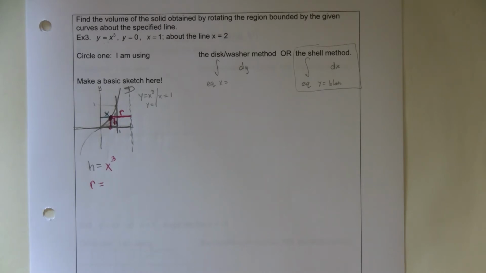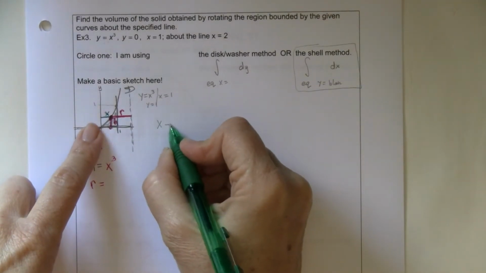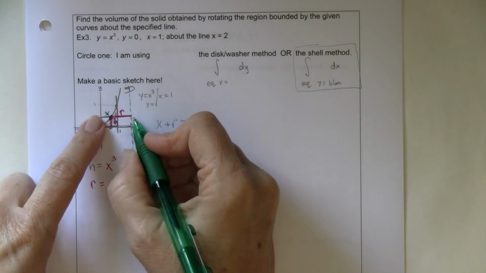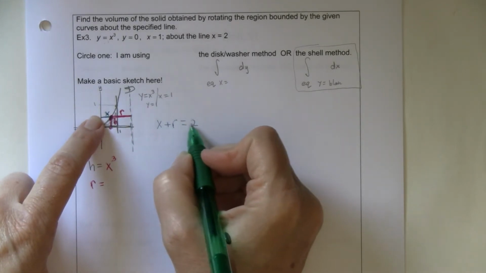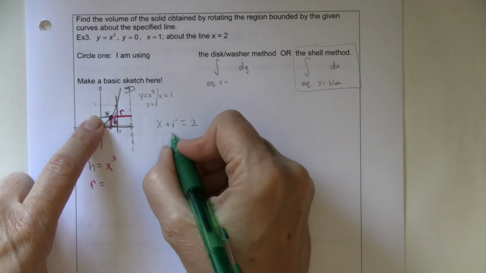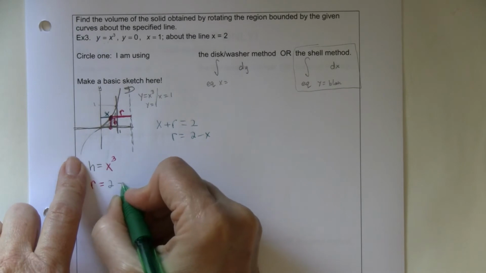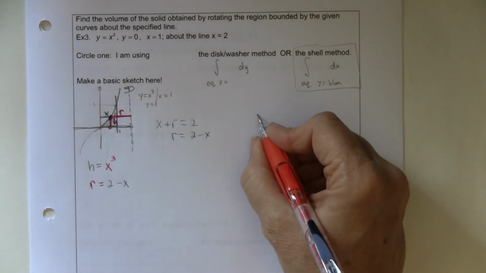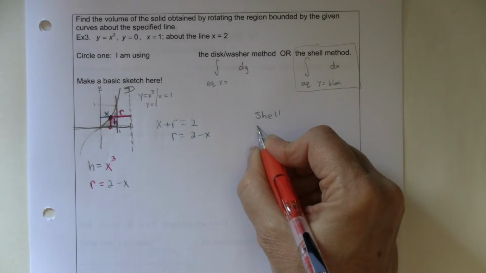But it does give me a way of finding r, because I know that x plus r equals 2. This distance, oh, there's my hummingbird. This distance is 2. And I know that x plus r equals 2. I want to know what r is, though. R must be 2 minus x. So right here, 2 minus x. And now I'm ready to put this together, right? So the volume for a shell is 2 pi.